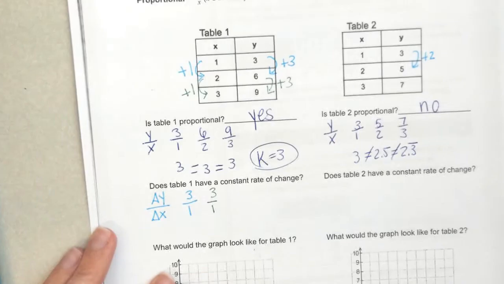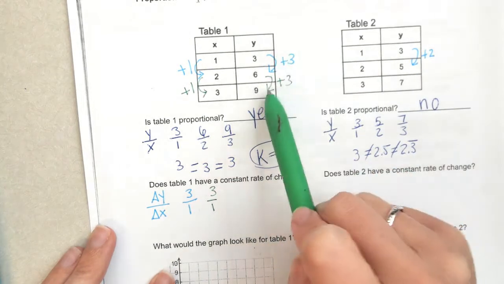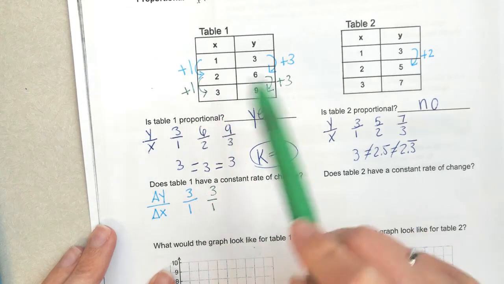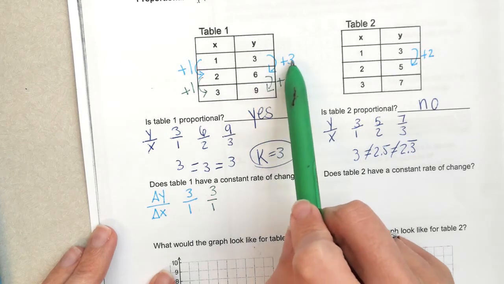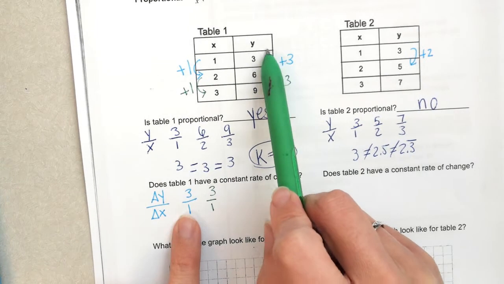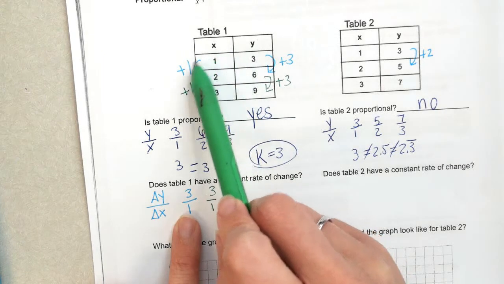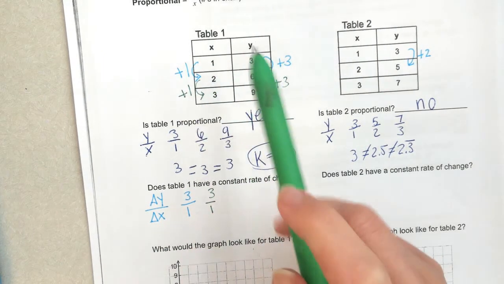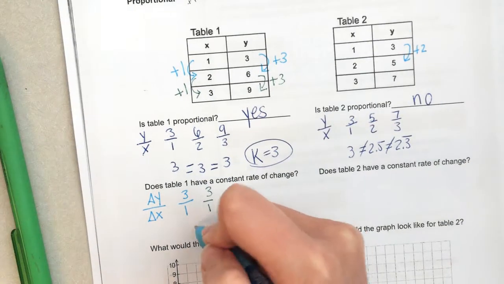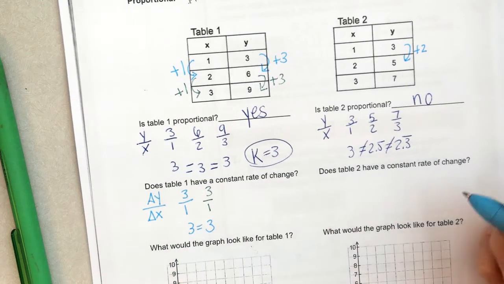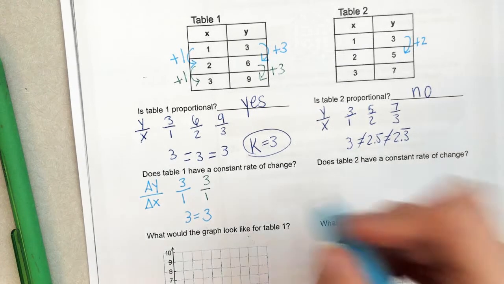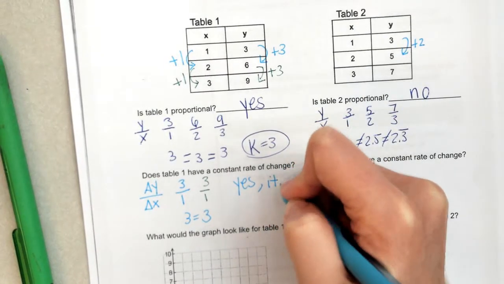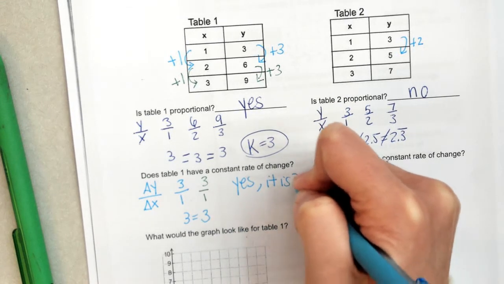And I'll wait for that to focus in so you guys can see it. Okay? So my y is changing by 3 as my x is changing by 1. And you can see I kind of color-coded the numbers. This is where the first fraction was as my y changes, my x changes. The second set, as my y changes, my x changes. And each of these simplify to 3. So does it have a constant rate of change? Yes, it does. The constant rate of change is 3.